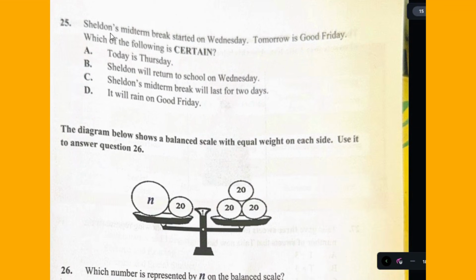25 says, Sheldon's midterm break started on Wednesday. Tomorrow is Good Friday. Which of the following is certain? Option A says today is Thursday. Option B says Sheldon will return to school on Wednesday. Option C says Sheldon's midterm break will last for 2 days. And option D says it will rain on Good Friday.